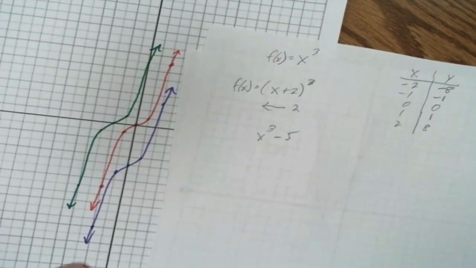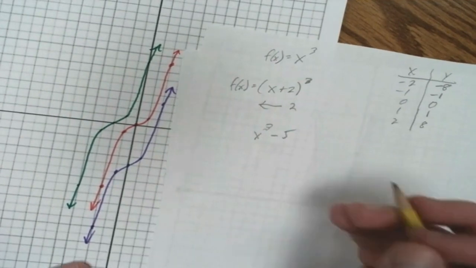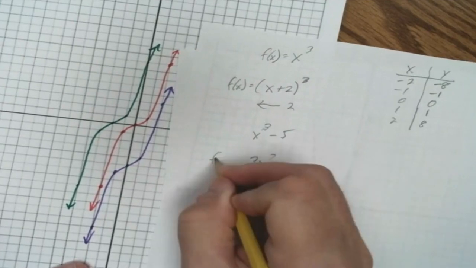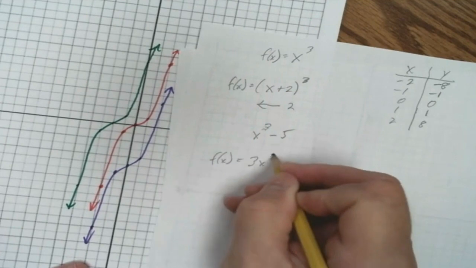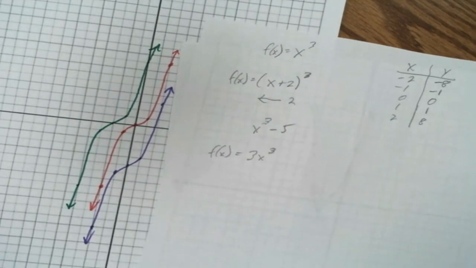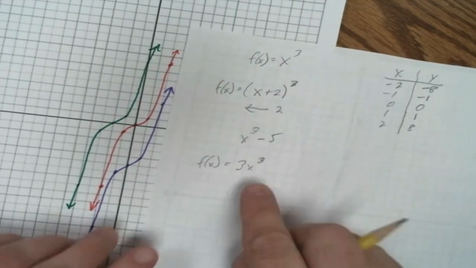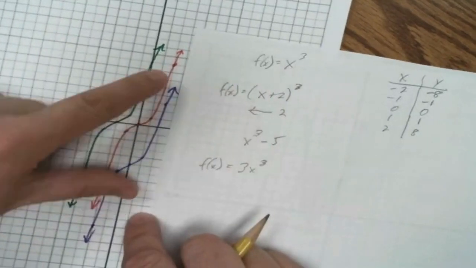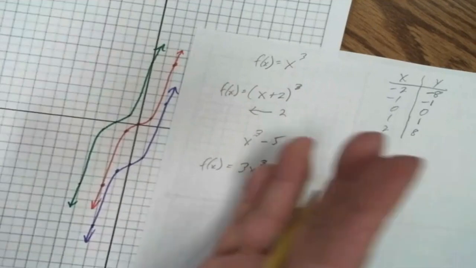If we have a number in front of it, like 3x to the third, what that does is it makes it go up faster. So instead of this being 1, this would be a 3. Instead of this being 8, it'd be 24. So it would get skinnier.